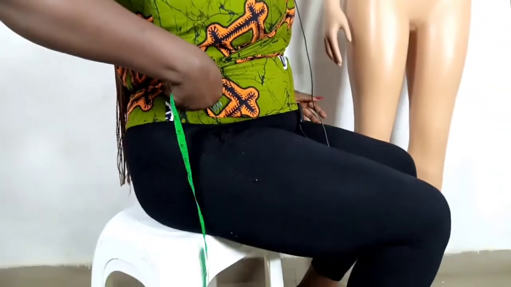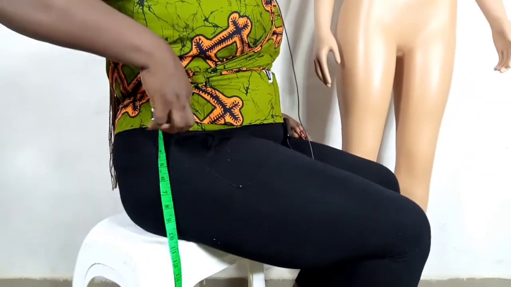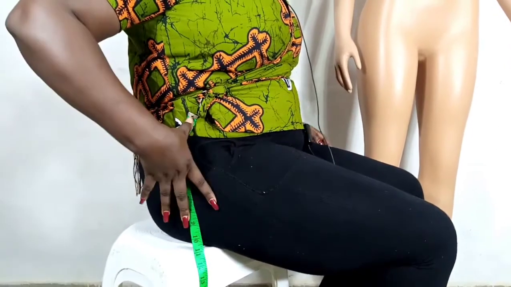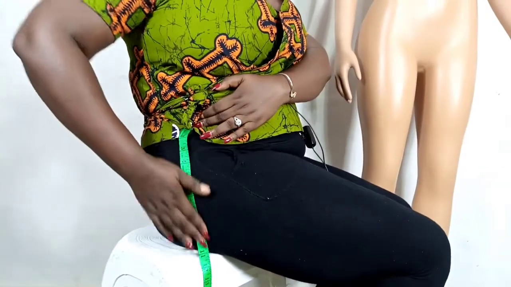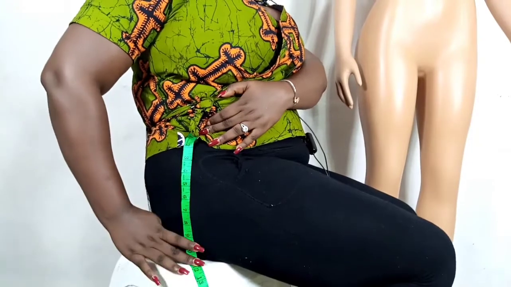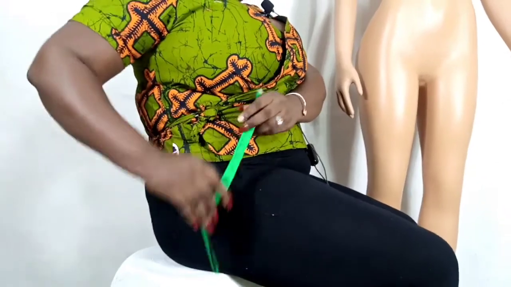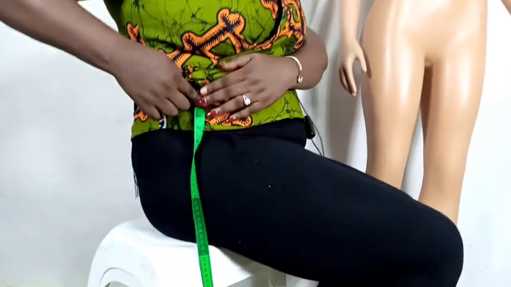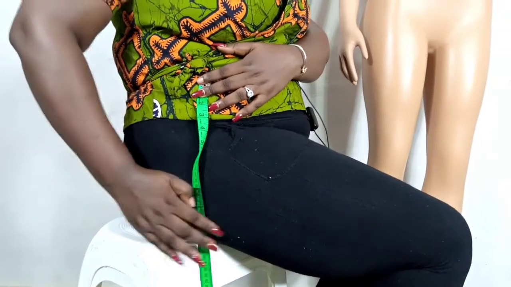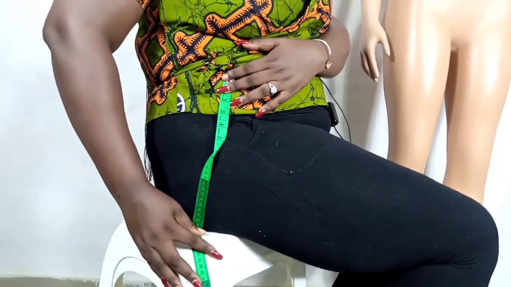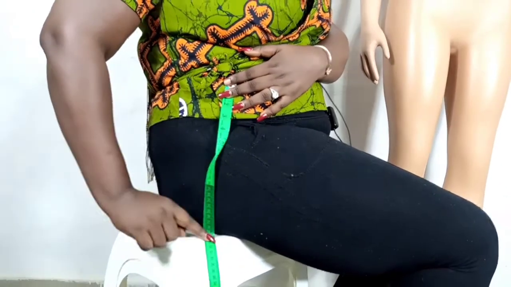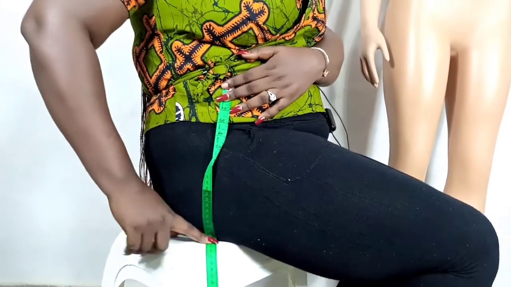Then assuming this is my waist area that I want to work with, my tape will start from my waist here to this point where it touches the chair. You get me? So from here, like so, it's going to go down to touch the chair, but make sure the client is sitting upright. So that's how to take your crotch measurements, guys. This is it about taking our proper measurements.